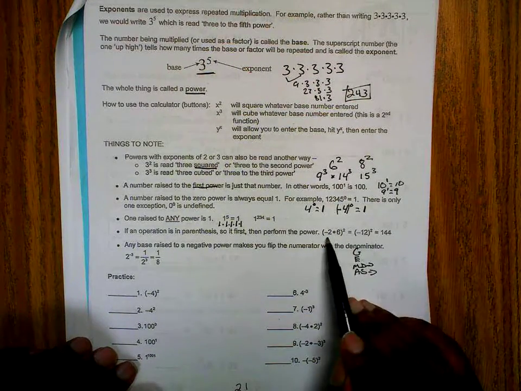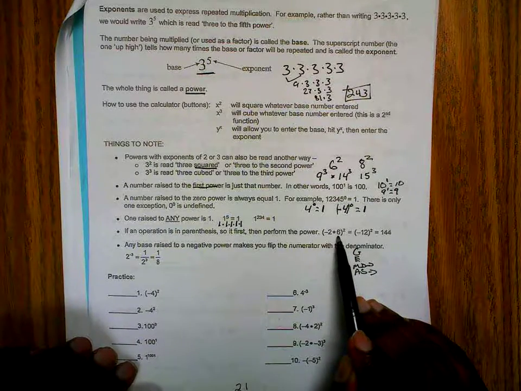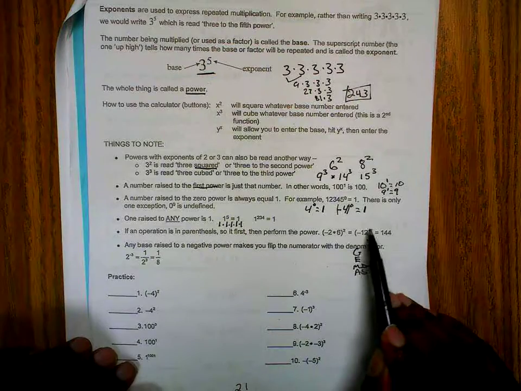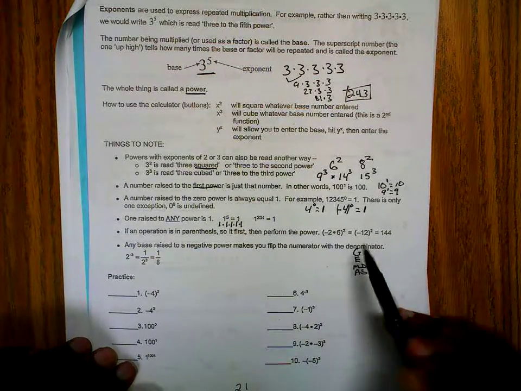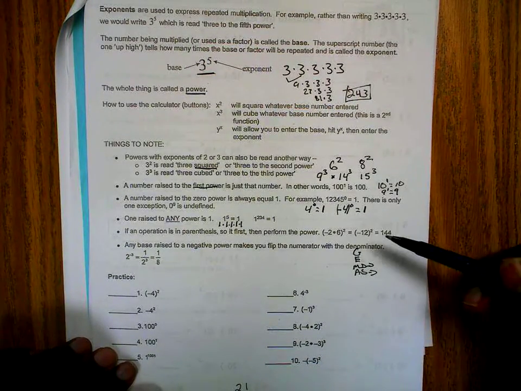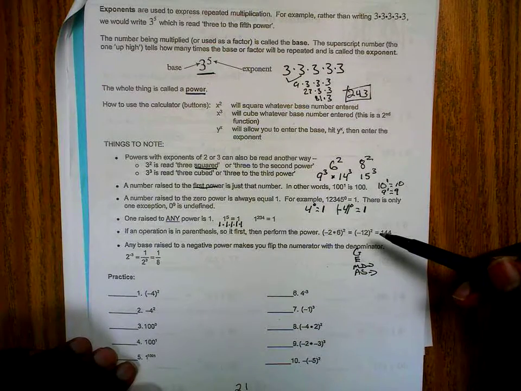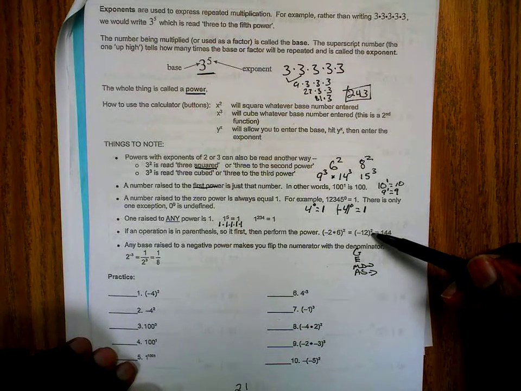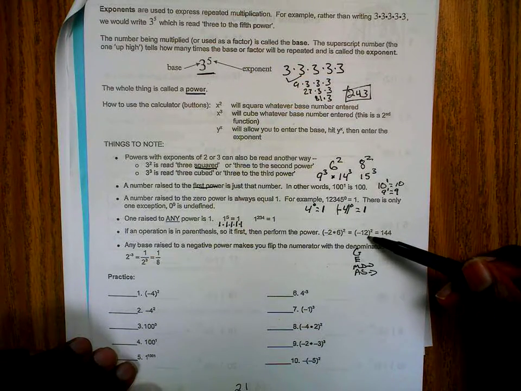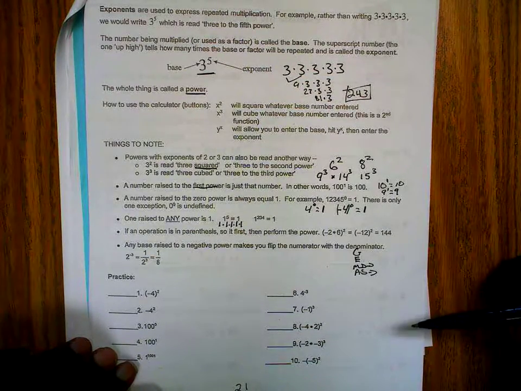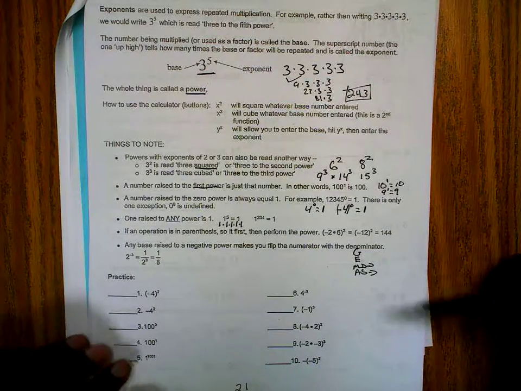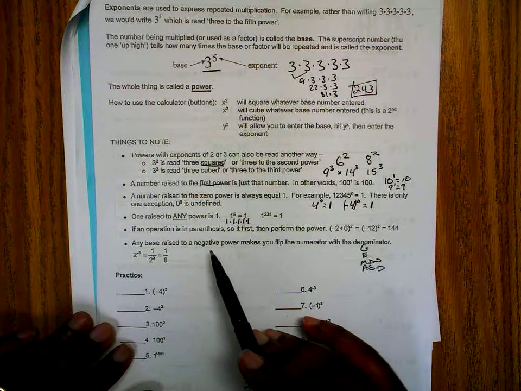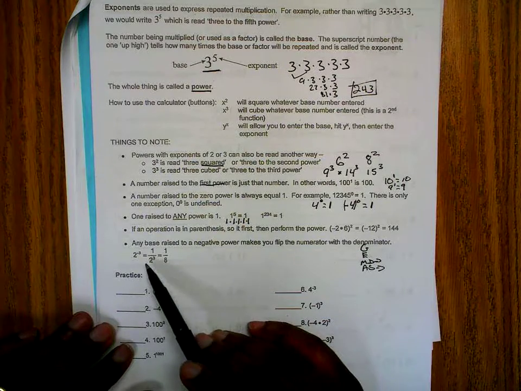So as you see here, -2 times 6 is -12. Look, we didn't mess with the exponent. Now that everything inside the expression or the grouping symbol is simplified, we go ahead and execute the power. -12 squared is 144.